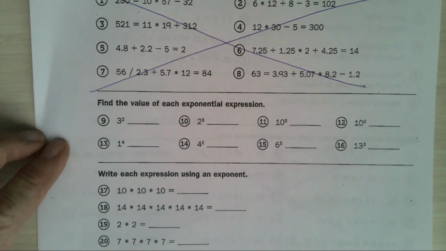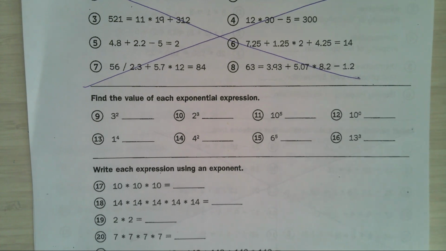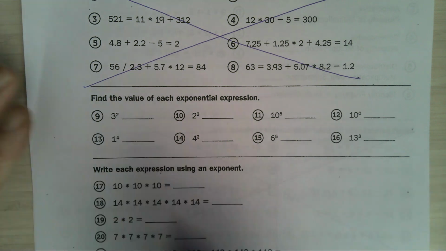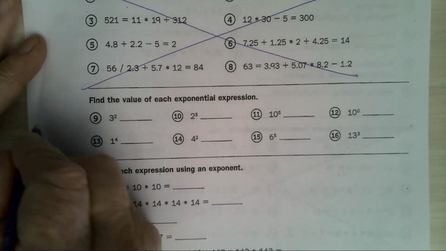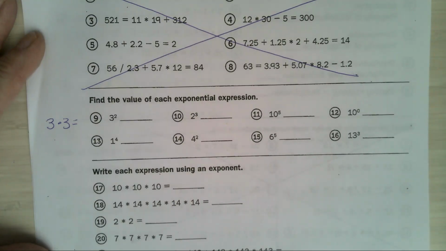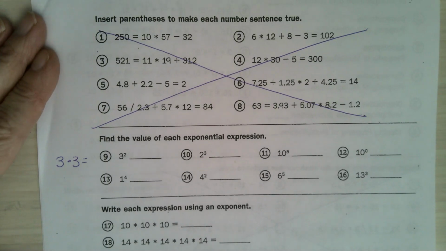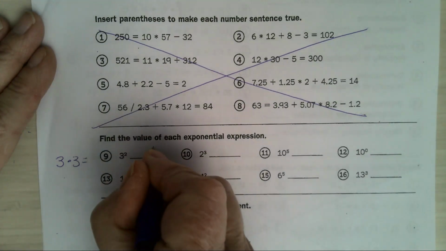Okay, let's go to the second section. This section says, find the value of each exponential expression. In number 9, 3 to the second power says 3 times 3. Who can tell me the answer for 3 times 3? Yes, Christina. 9. Very good.